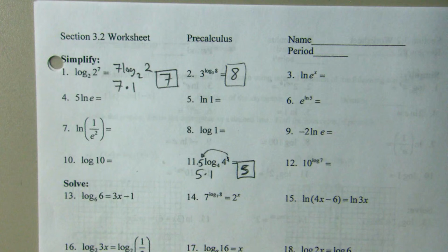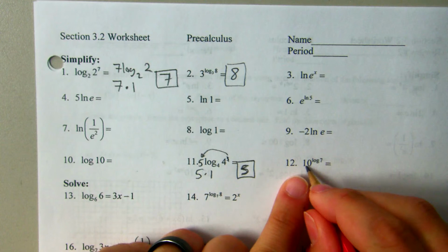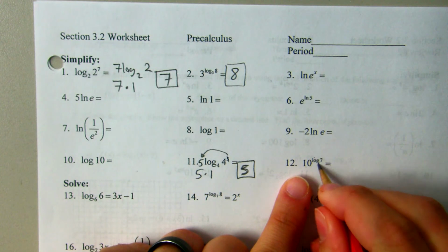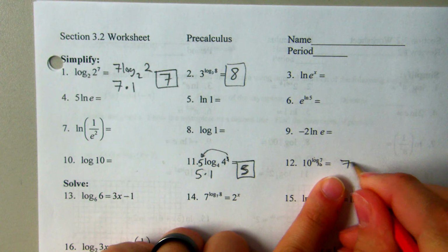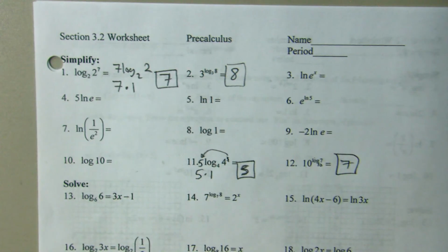Okay, so there's another question on here that uses that same property. Very good. This is 10 to the power of log base 10 of 7. So all of that is going to equal 7. Not hard, not a bunch of steps, but you either know the property or you don't. Without knowing the property, you pretty much can't get to the end.